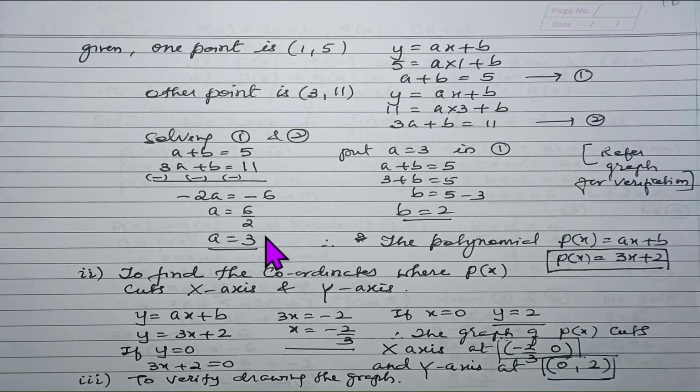Once I know the value of a, I can put it in one of the equations and get the value of b, and I have got the value of b as 2. P of x is equal to ax plus b, so p of x is equal to 3x plus 2. If I draw this graph, definitely the line will have a slope of 3 and a y-intercept of 2, and that is 100% true. So we can even draw this graph.